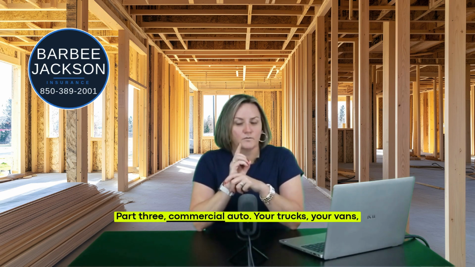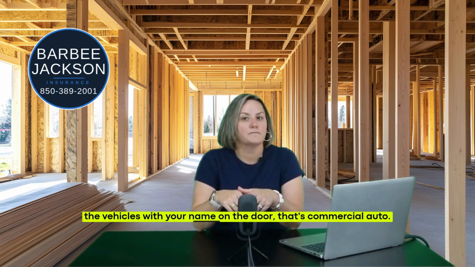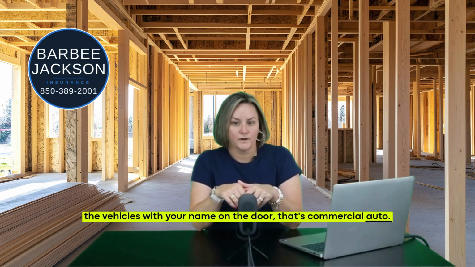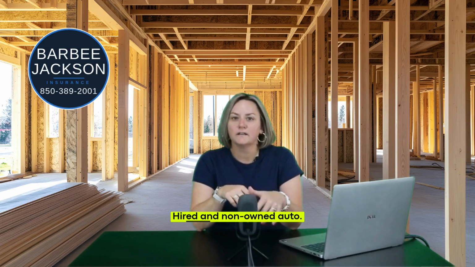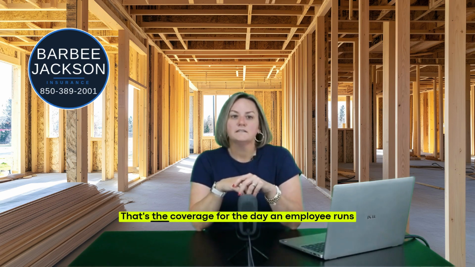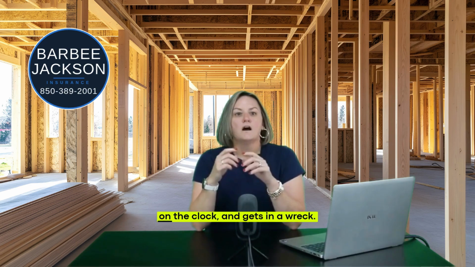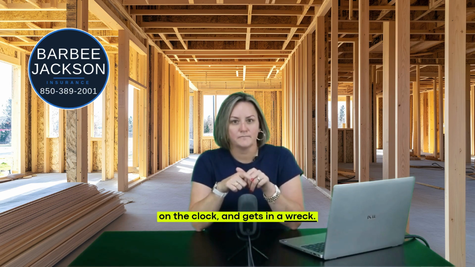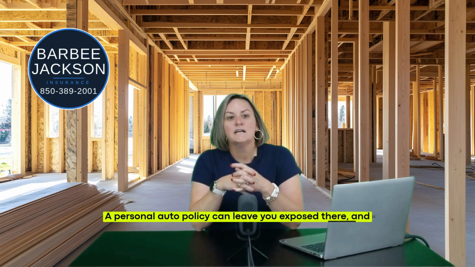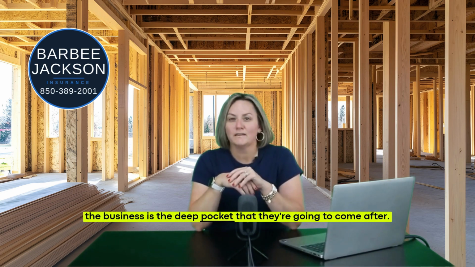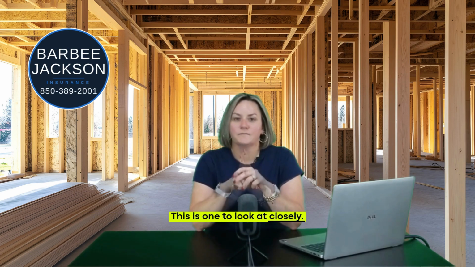Part 3, commercial auto. Your trucks, your vans, the vehicles with your name on the door, that's commercial auto. But there's a piece a lot of GCs miss: hired and non-owned auto. That's the coverage for the day an employee runs to the supply house in their own truck, on the clock, and gets in a wreck. A personal auto policy can leave you exposed there, and the business is the deep pocket that they're going to come after. This is one to look at closely.